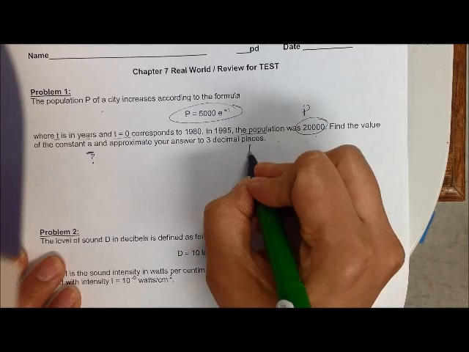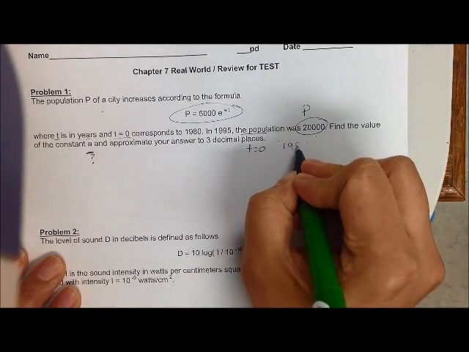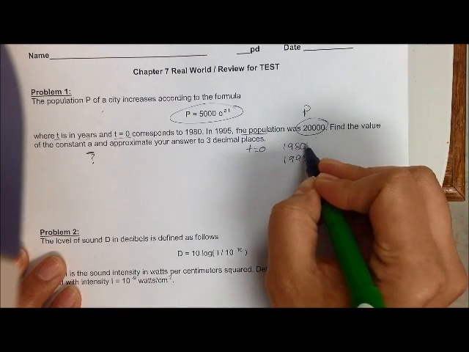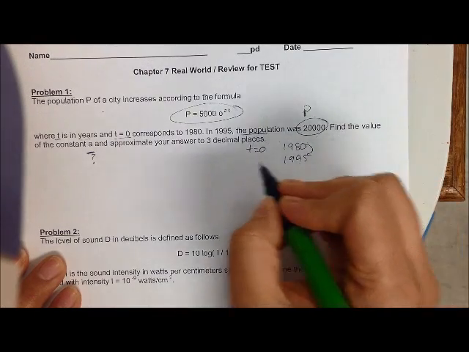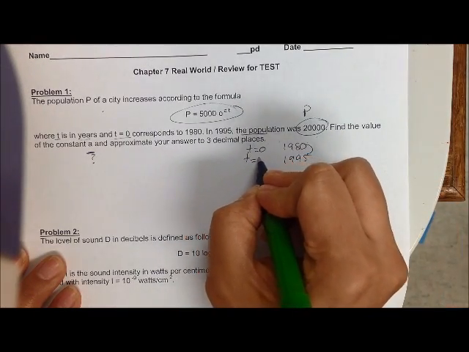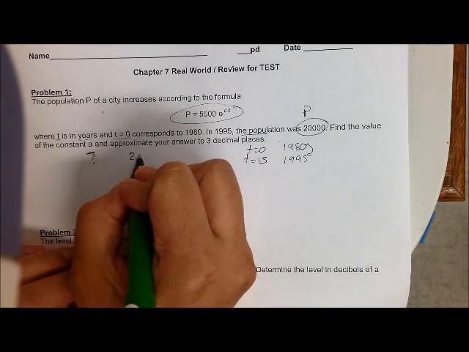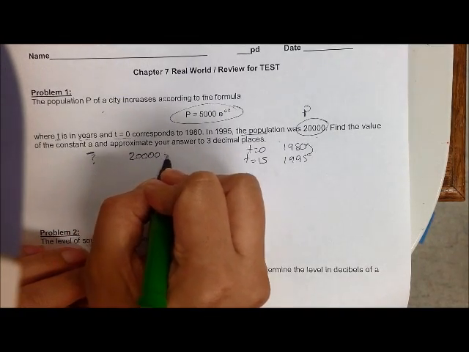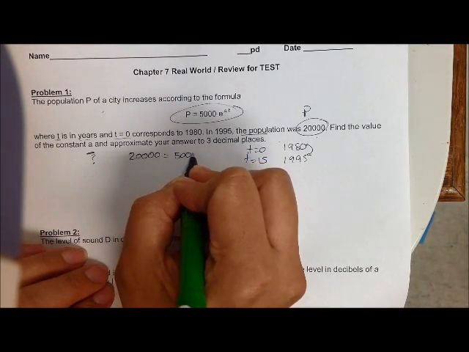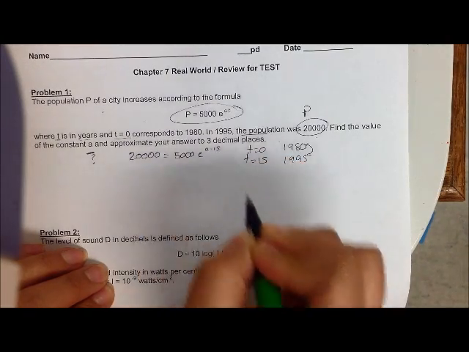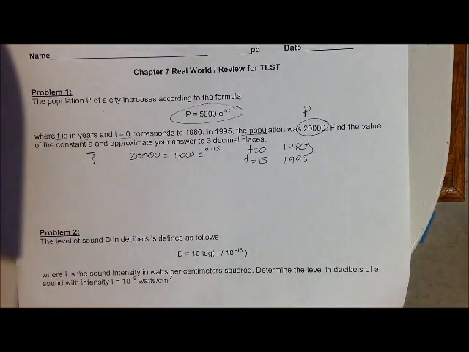Now, they tell you T is equal to 0 is 1980, but I'm wondering what 1995 is. How many years are occurring from 1980 to 95? Well, that is really 15 years. So T would have to be 15 for this problem. 20,000 equals 5,000 times e to the A times 15. Now remember, you're solving for A here.